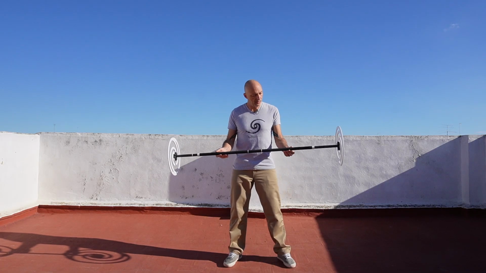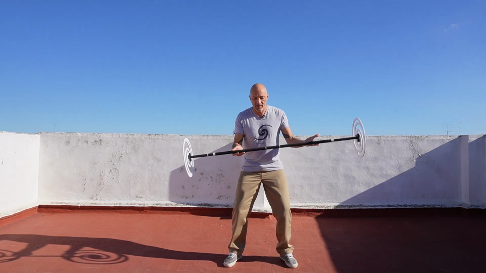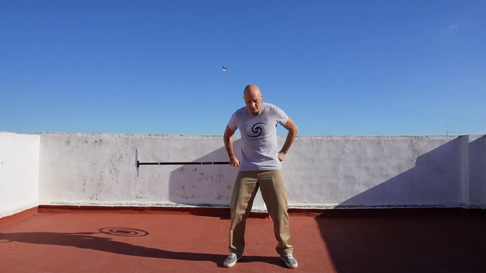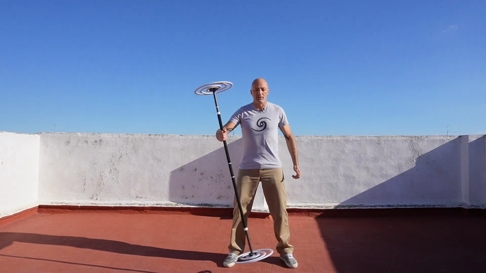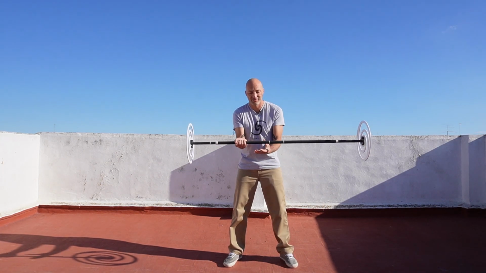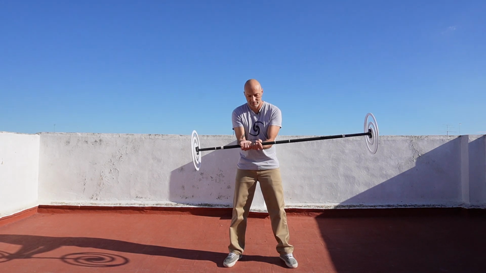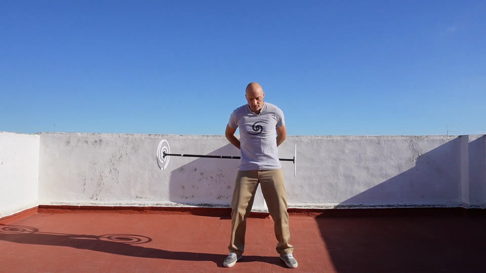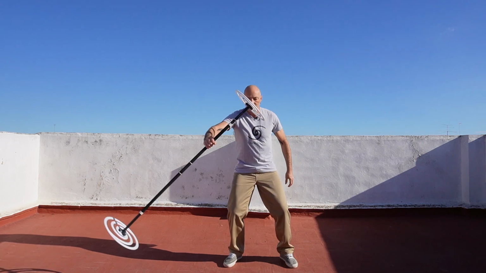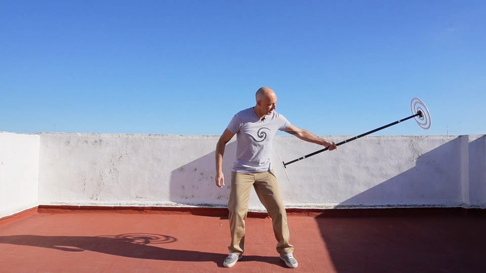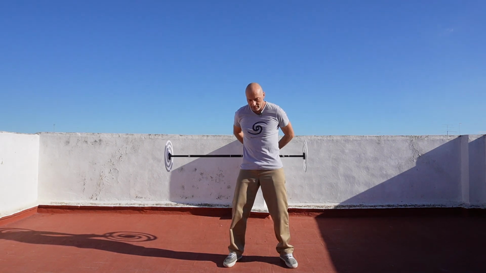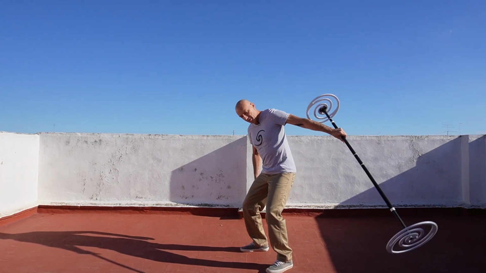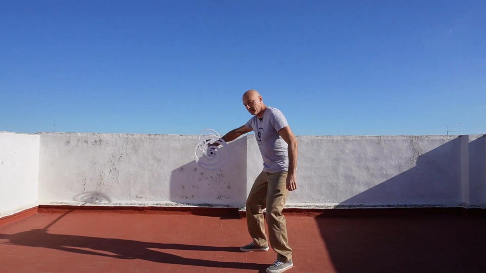So no rolling for the moment. It goes like: vector, translation, pendulum. This time I'm not doing a vector, I'm just swapping my hands. Translation, pendulum, joining my hands. Translation, pendulum, vector, translation, pendulum, vector, translation, pendulum.